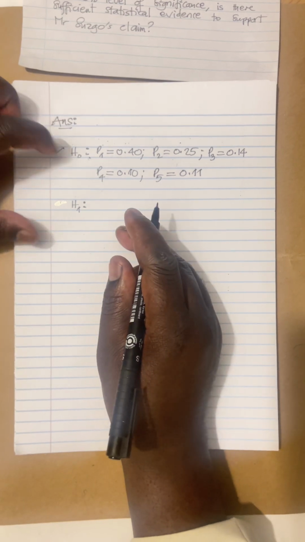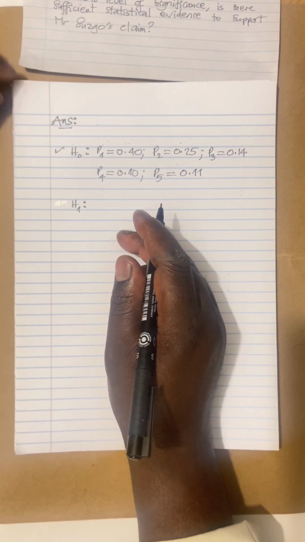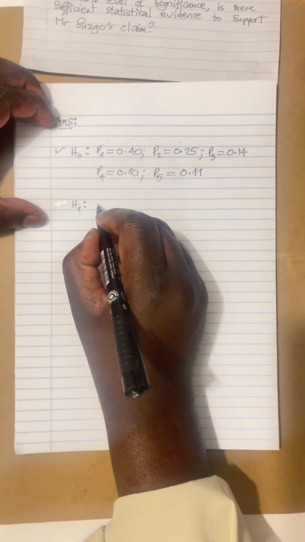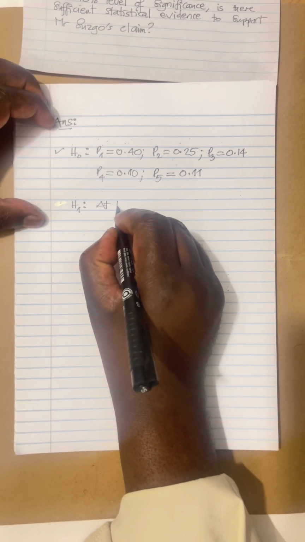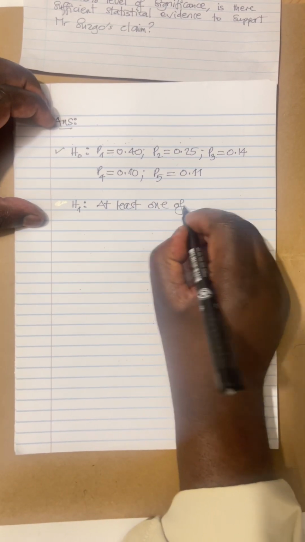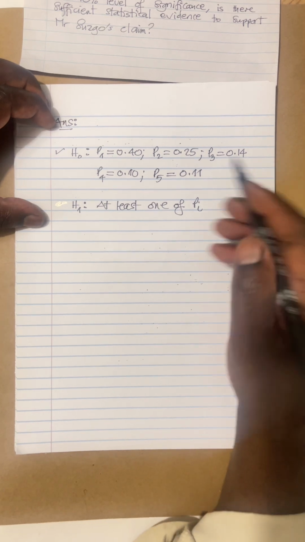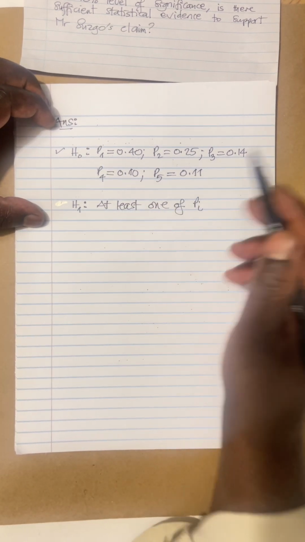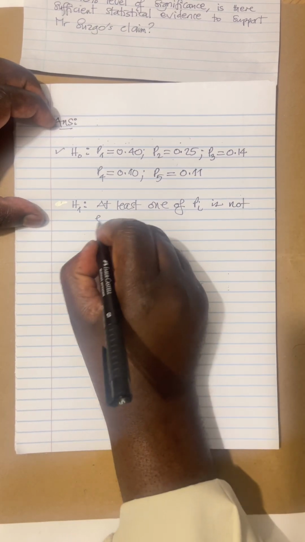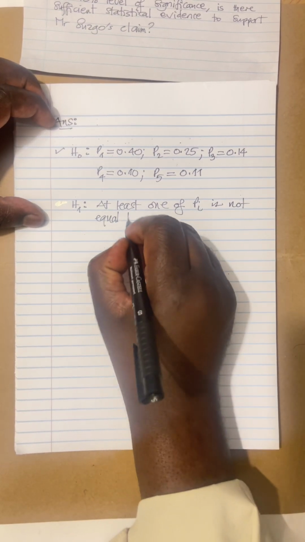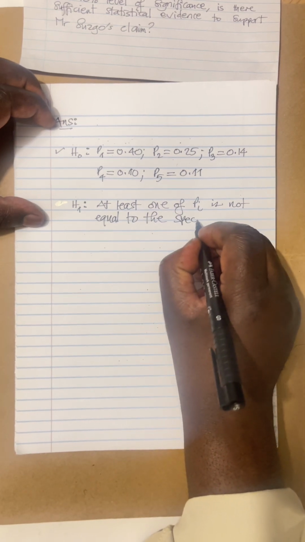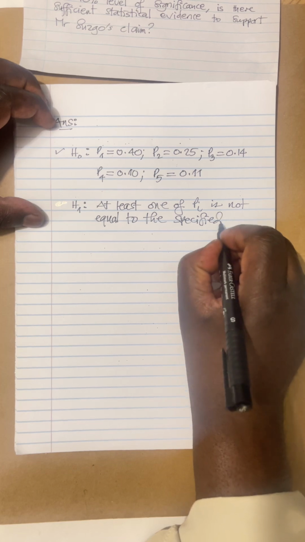It says, and this is true for any chi-squared goodness of fit test, please take note of that, it says at least one of the proportions P_i, where i ranges from 1 up to 5 in this case, is not equal to the specified value.